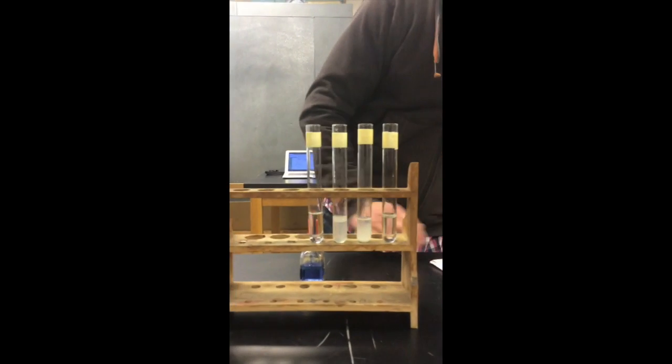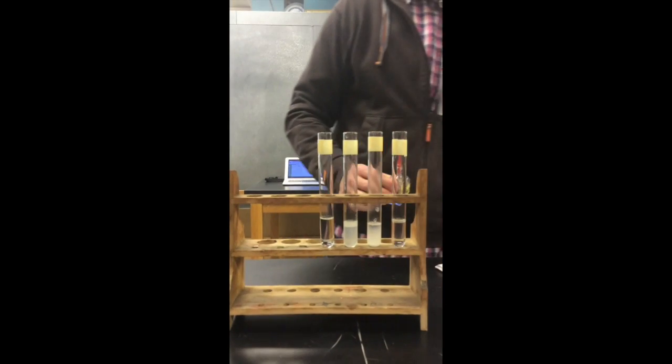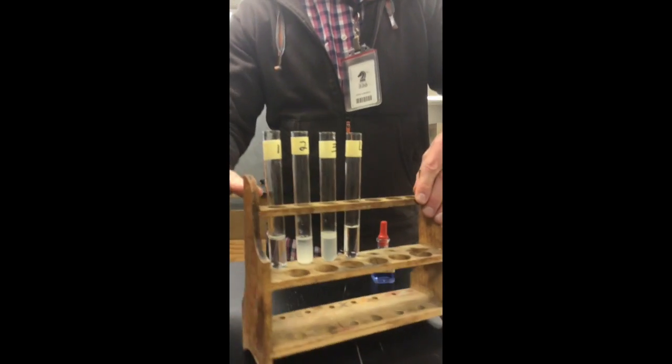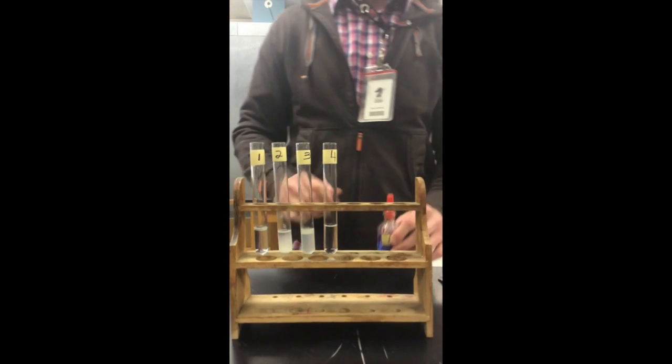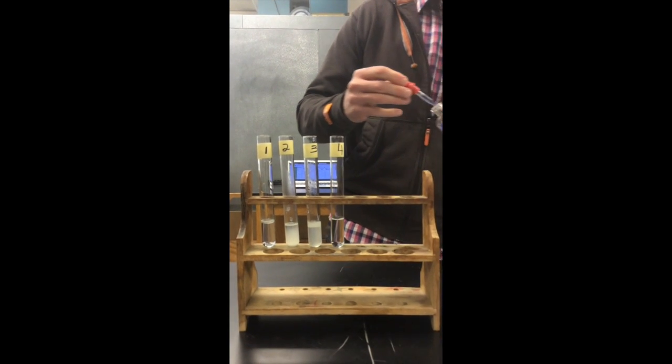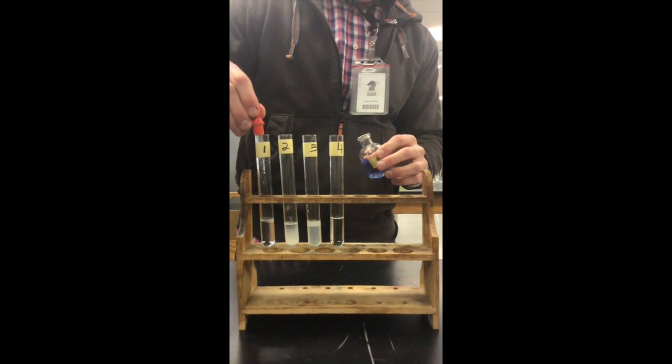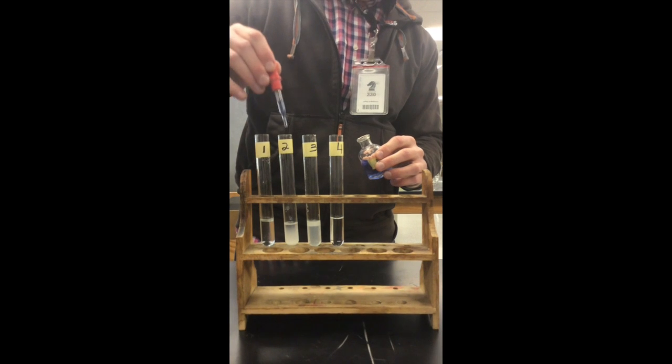Test number 4 is the Biuret test, and this tests for the presence of proteins. I'm going to go ahead and show that our test tubes are labeled with our unknowns. And I'm going to go ahead and add in our Biuret indicator. So again, this will show a color change if proteins are present.